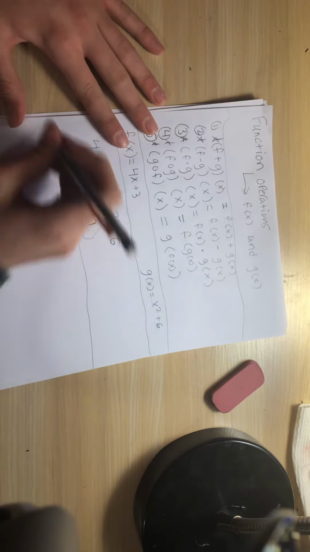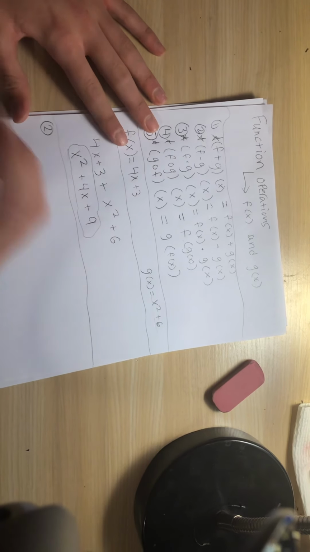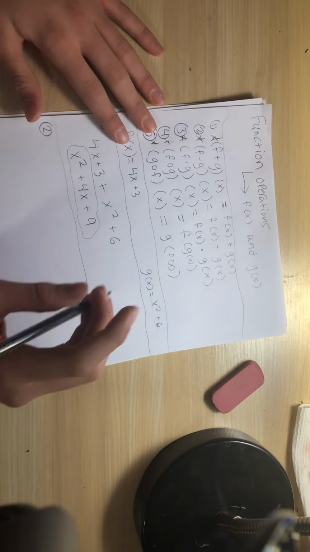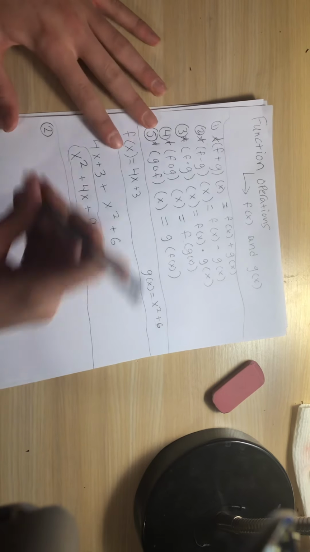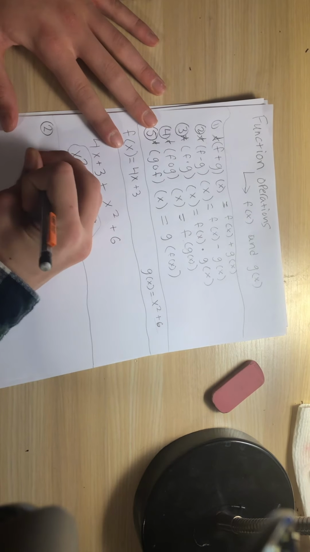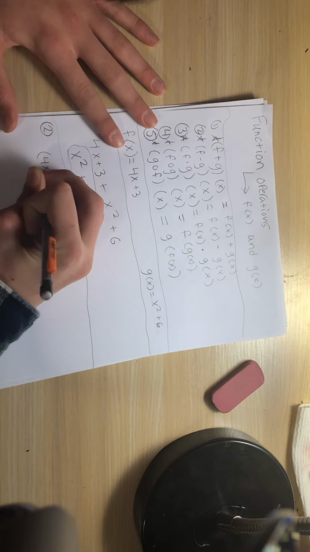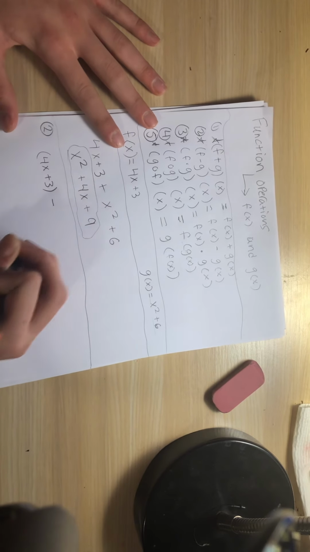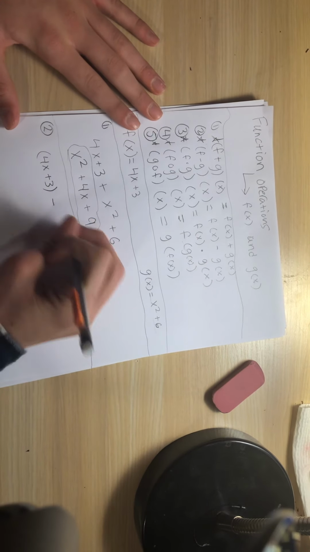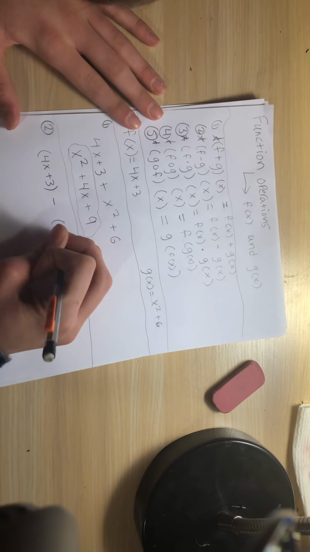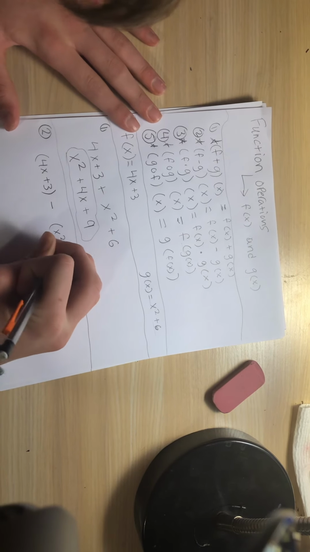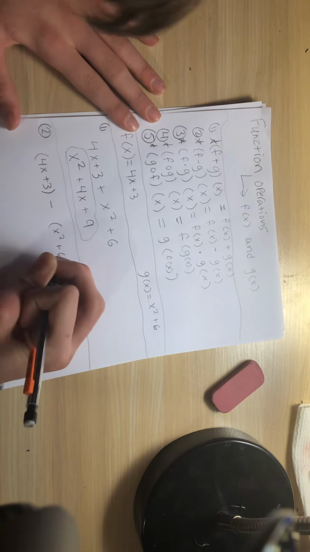So now let's look at number 2, f of x minus g of x. This is asking us 4x plus 3 minus x squared plus 6.